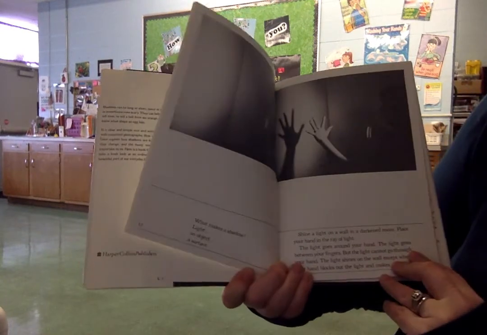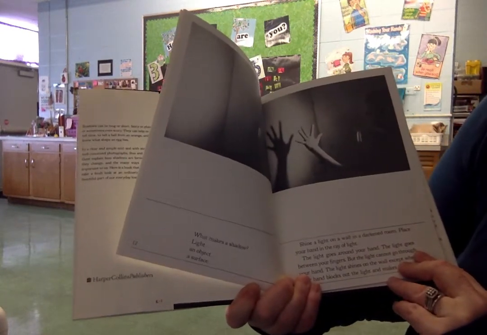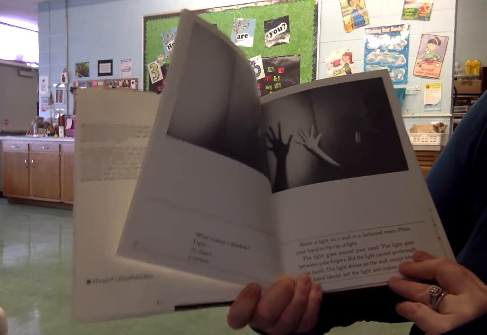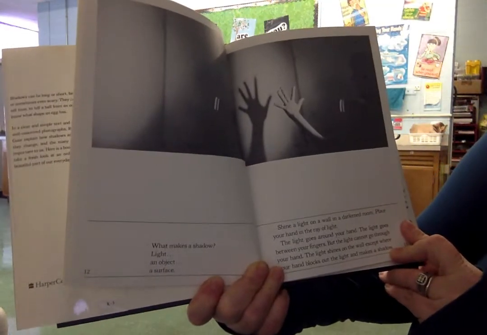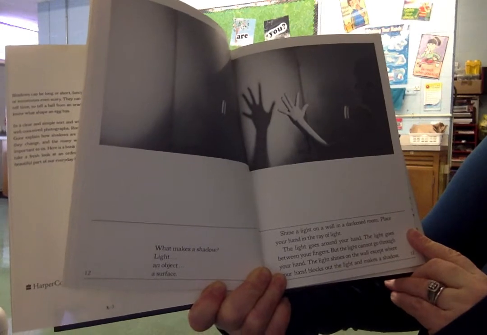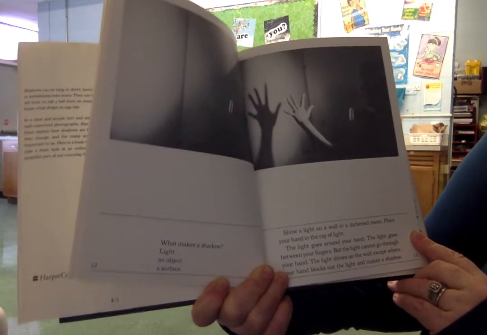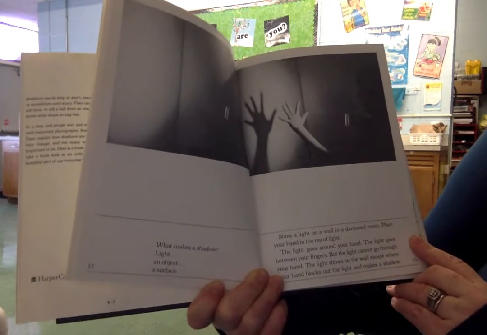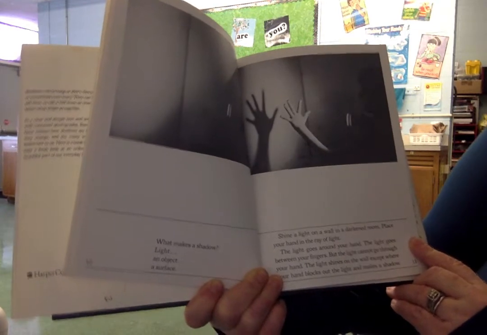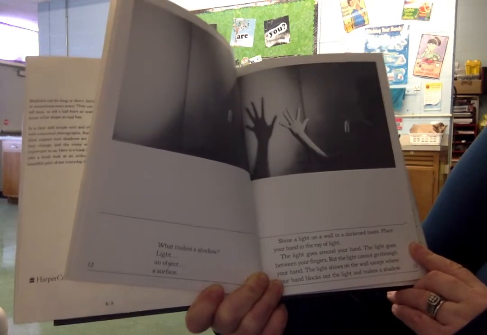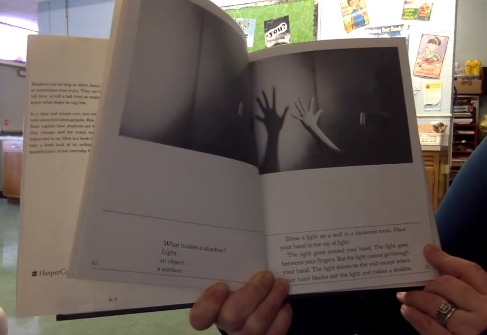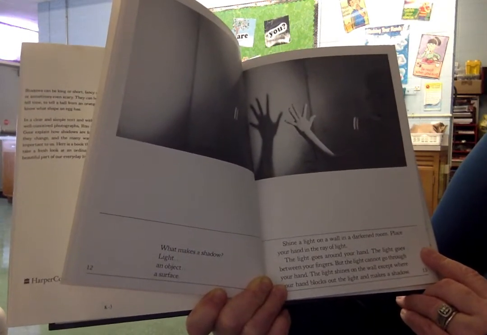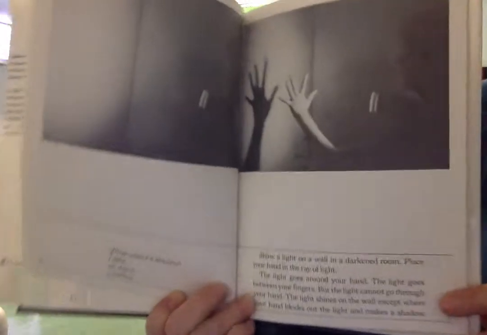What makes a shadow? Light, an object, a surface. Shine a light on a wall in a darkened room. Place your hand in the ray of the light. The light goes around your hand. The light goes between your fingers, but the light cannot go through your hand. The light shines on the wall except where your hand blocks the light and makes a shadow.